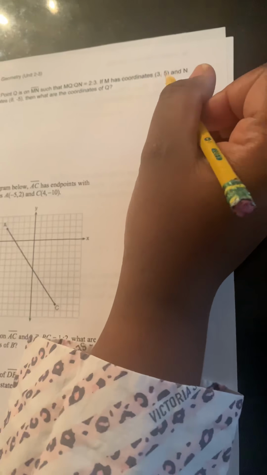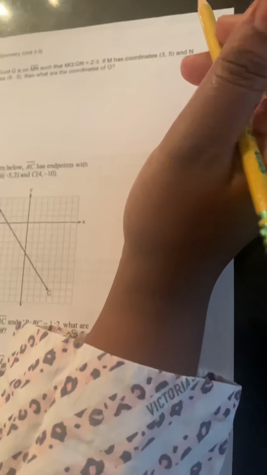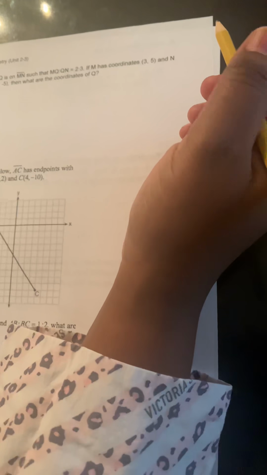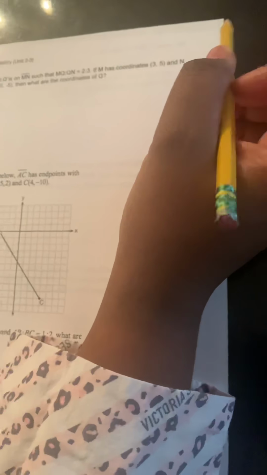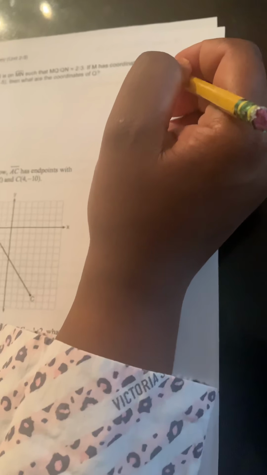So this one, even though they give you all of the information, I want you guys to think, well, what if they did not give us any of the endpoints, right? What if they gave us one endpoint? Like, let's say they only gave us the coordinate M, and we needed to find N. You would have to essentially work backwards, okay?